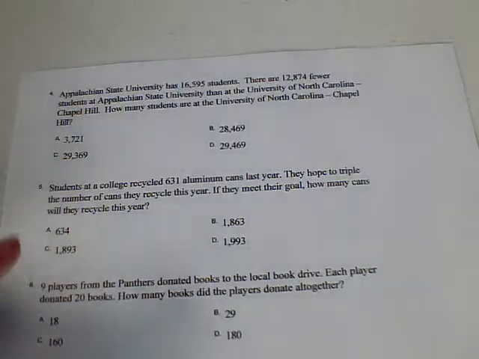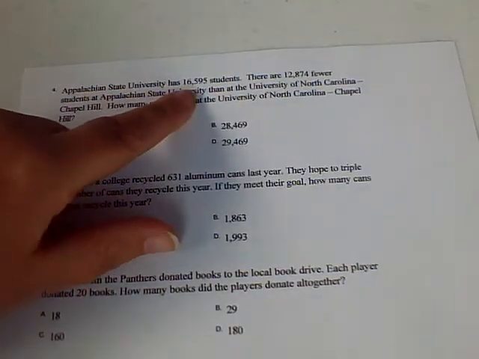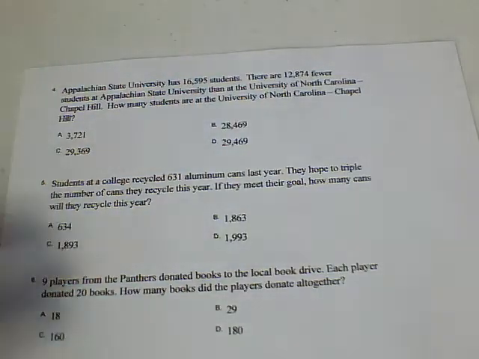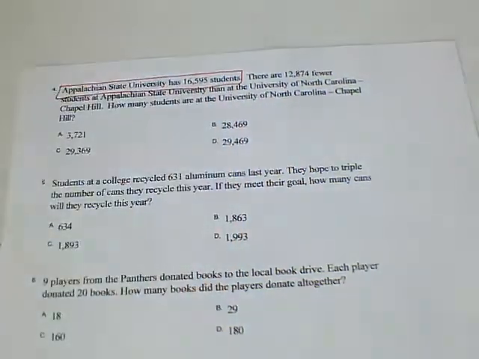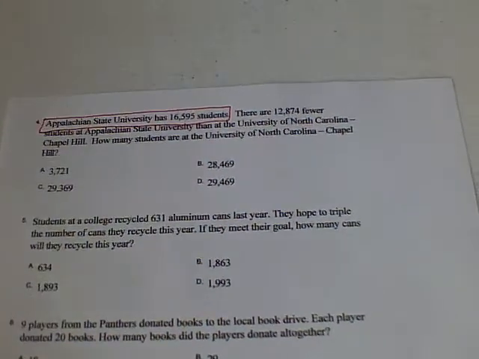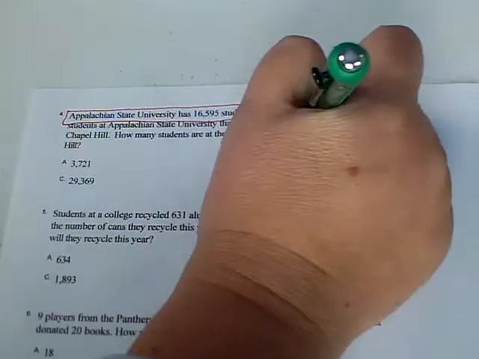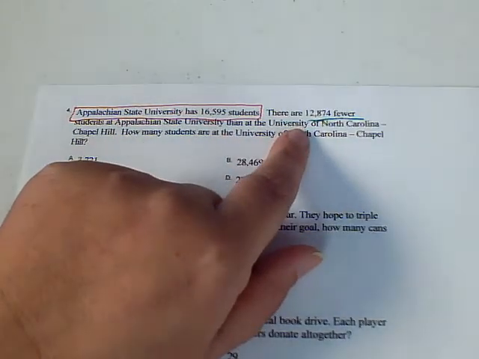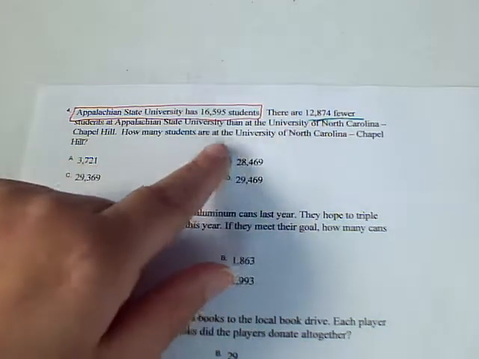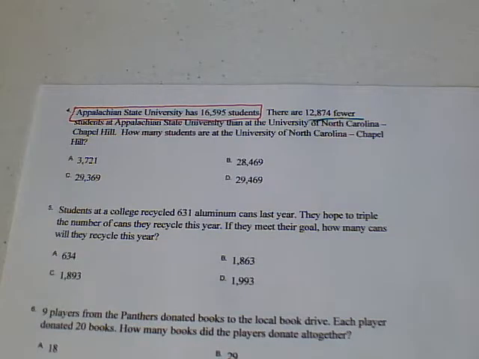Number 4 says, Appalachian State University has 16,595 students. Okay? Well, this is a tricky one. There are 12,874 fewer students at Appalachian State than the University of North Carolina at Chapel Hill. So how many students are at the University of North Carolina, Chapel Hill?